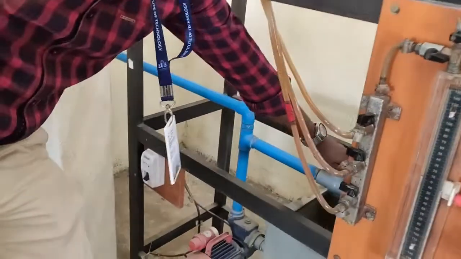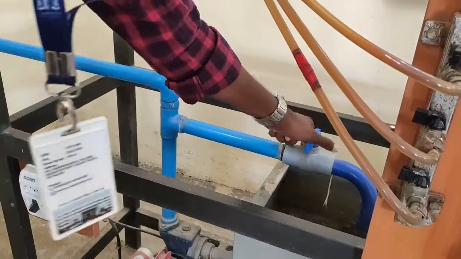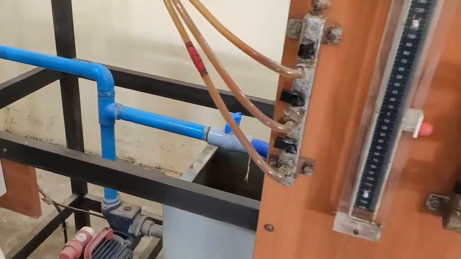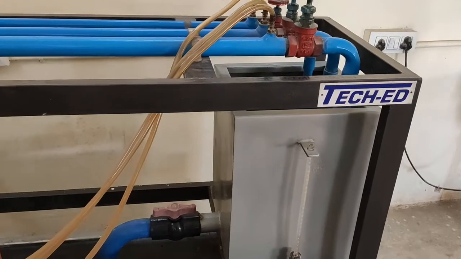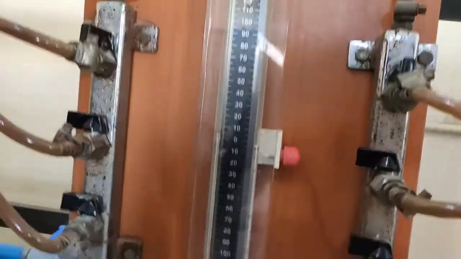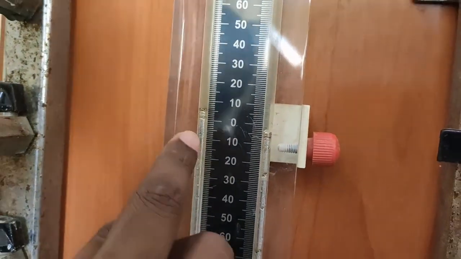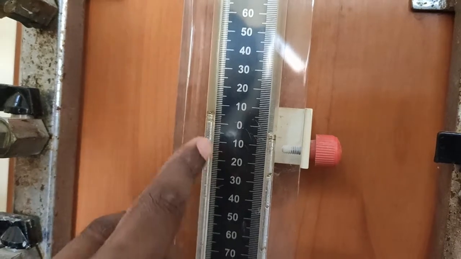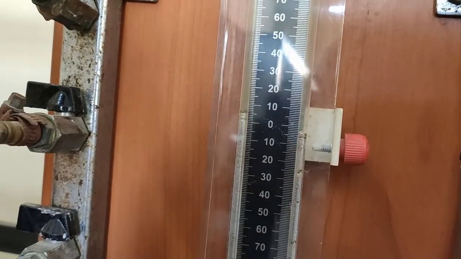Now just close this discharge valve. Now you can see the flow of water will be there in the 1 inch diameter pipe. Now what you have to do? Come here, directly note down the manometer readings, the left and right limb of the manometer readings. How much can you observe? The left limb is 5, the right limb also, you can see that is 5.